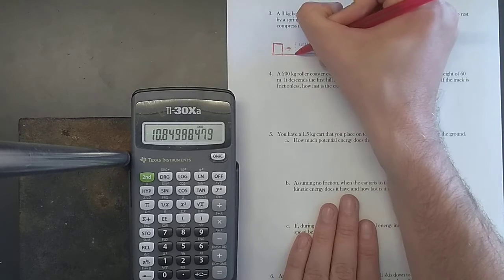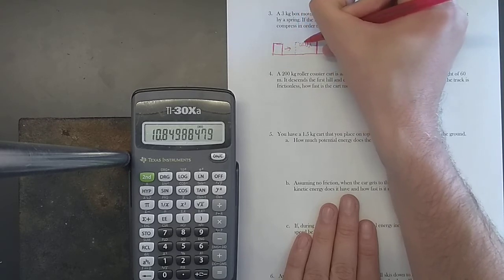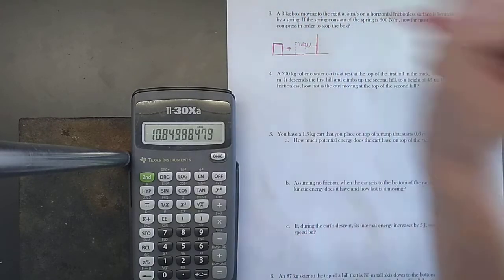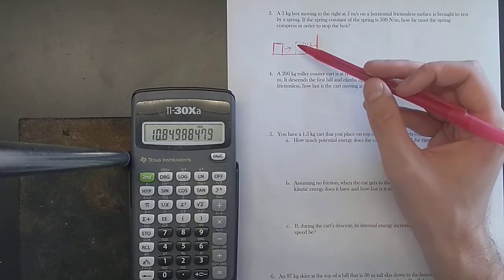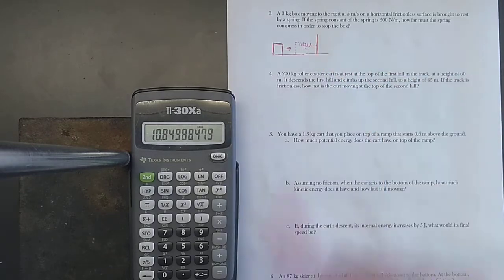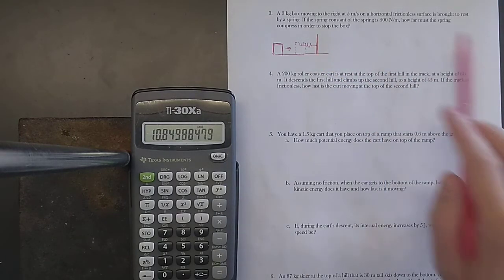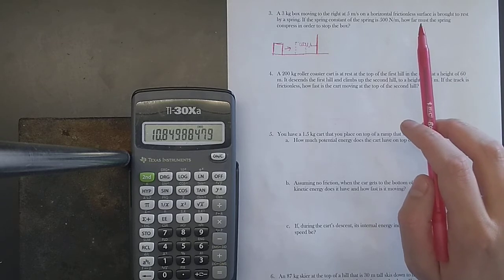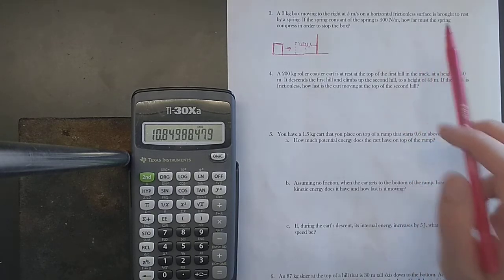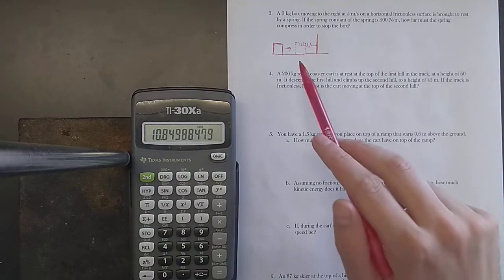Eventually, the box is going to hit the spring, and the spring is going to start to push on the box. The spring is going to get compressed, therefore it's going to start to push on the box to the left. It's going to slow the box down, and eventually you'll make it come to a stop. We want to figure out if this is a case where work is being done and total energy changes, or if energy is conserved.